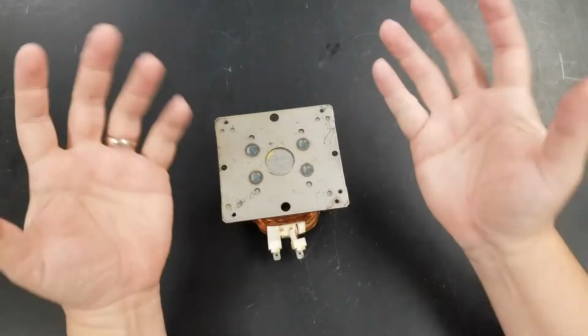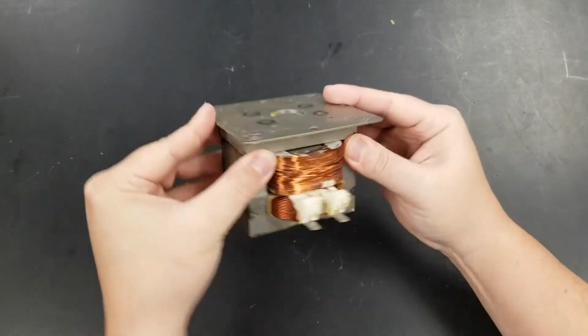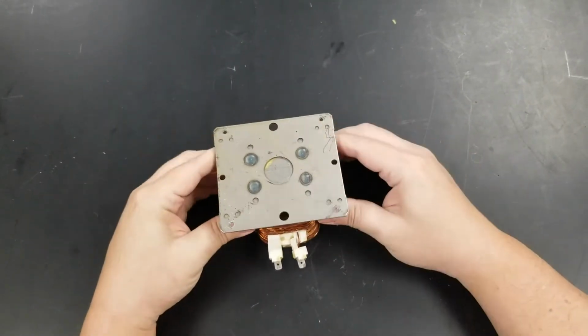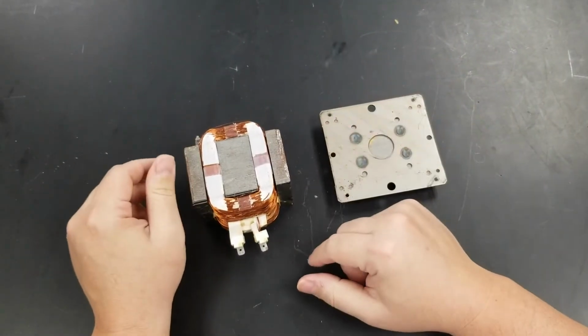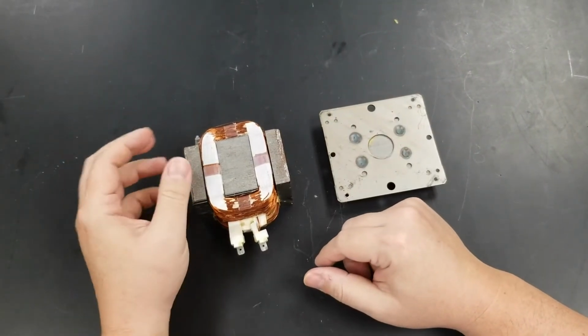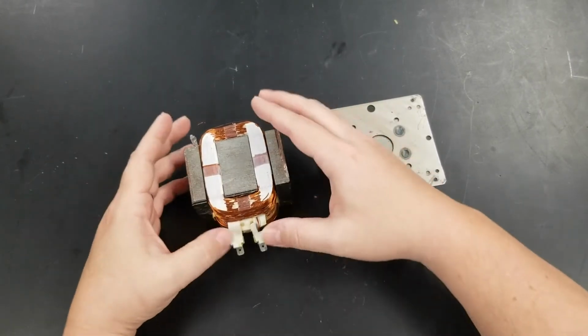All right, so what's a transformer? Well, short answer, this is a transformer. This is what one looks like. I have taken this and cut the top off. It came from a microwave that one of our other teachers thought she lost, but in reality I took it apart. So if you see Miss Thomas, don't tell her.